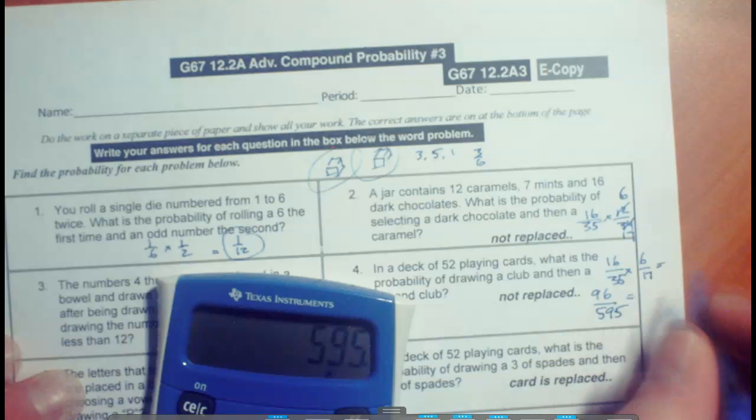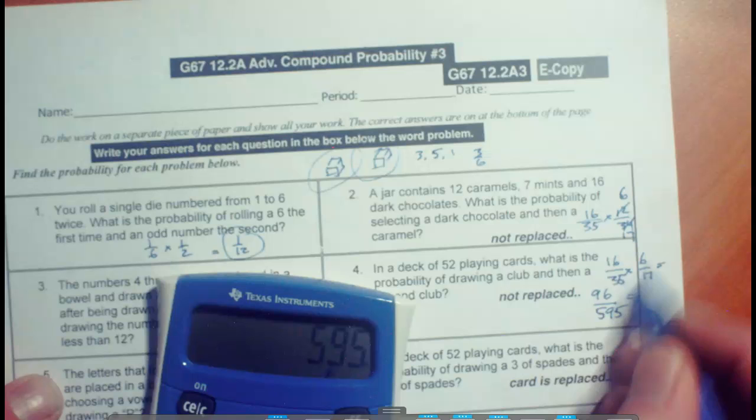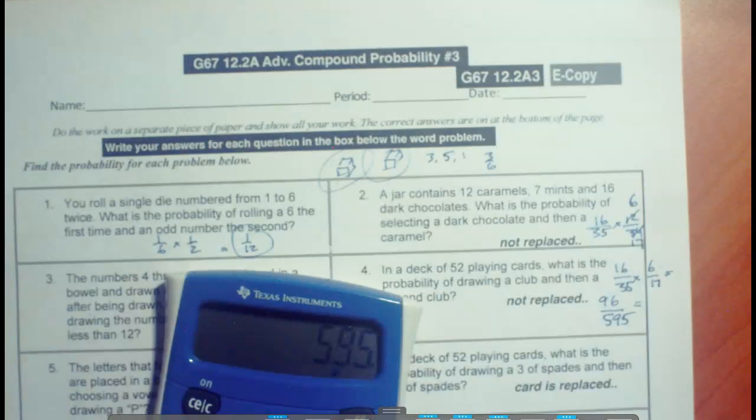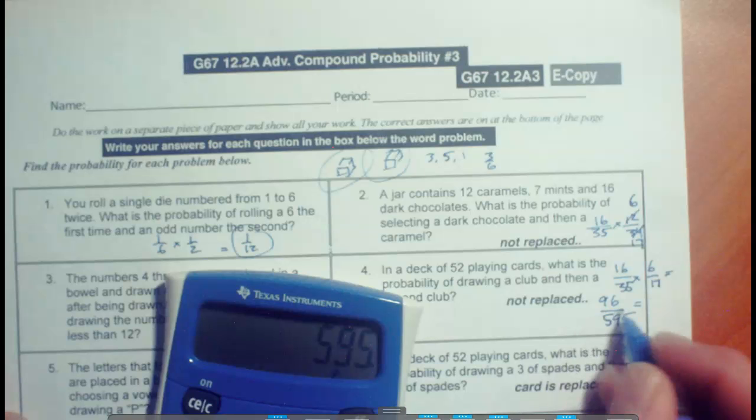Now, in theory, if I've done everything I can to reduce top and bottom, back and forth, we shouldn't have to reduce. But let's just think about the factors of 96 and if they would go in.